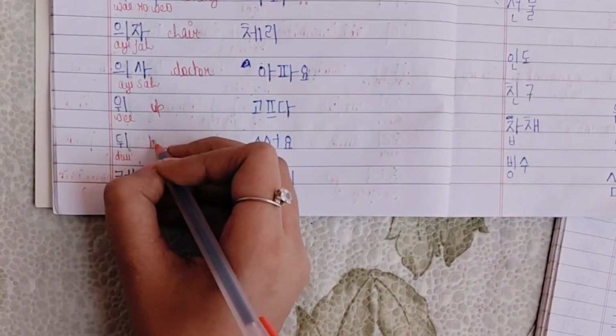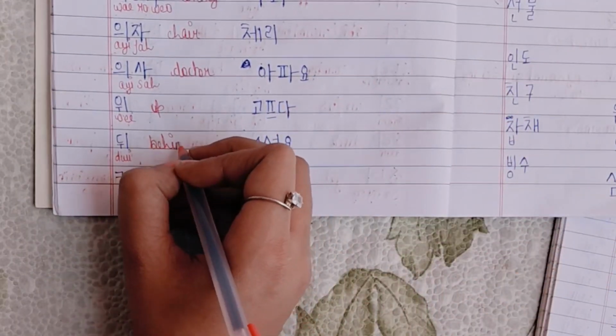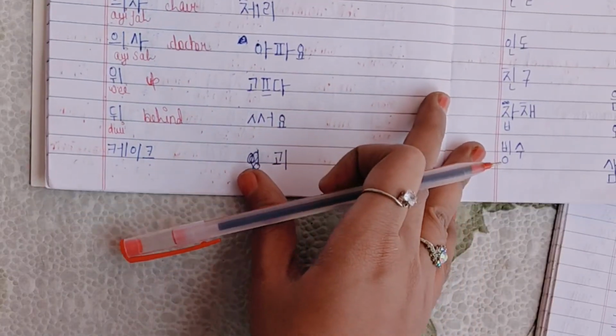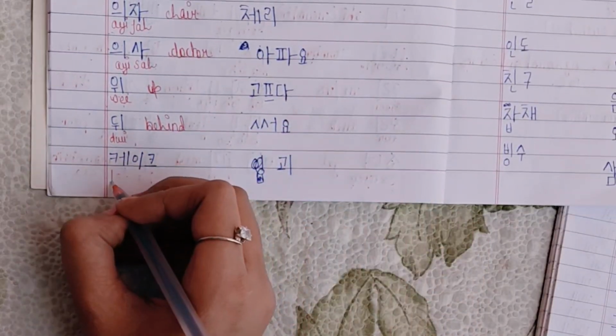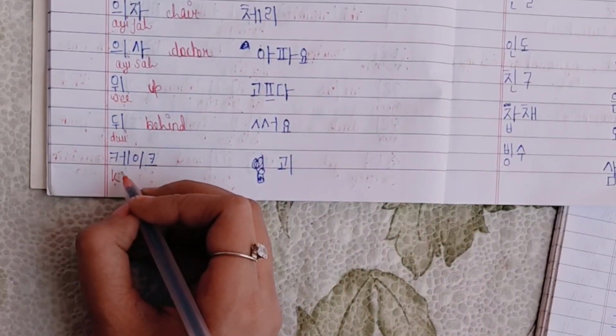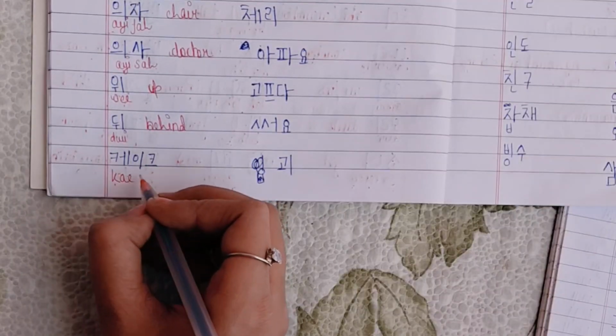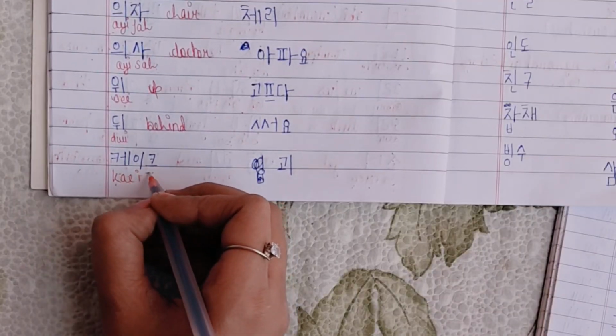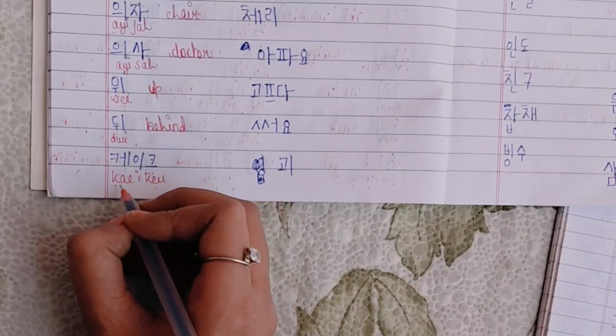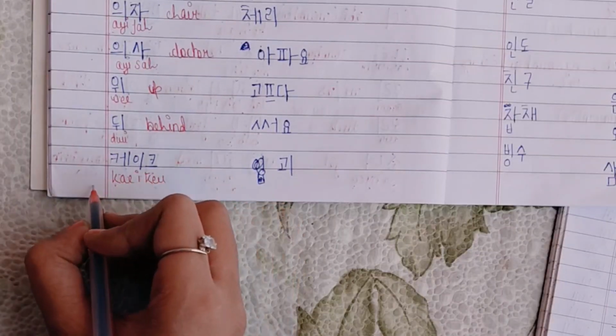Dwi means behind. Okay. This is k. This is opposite age, so ke. This one no sound, E. This ke and o. So cake.